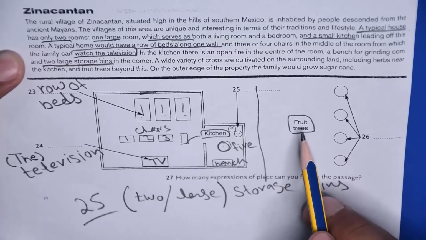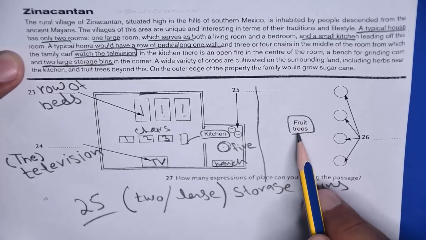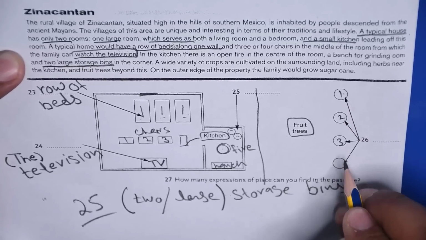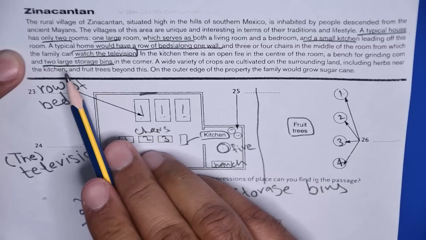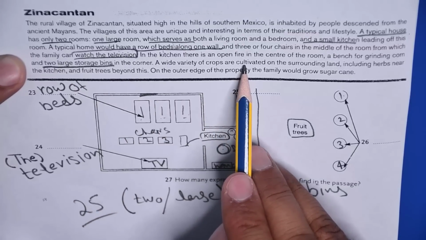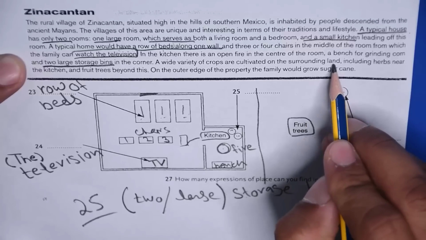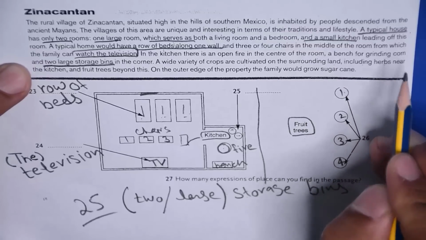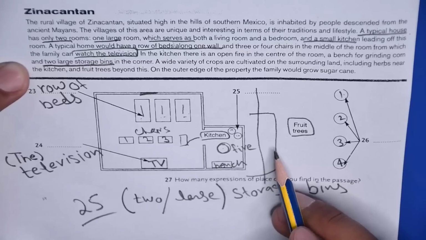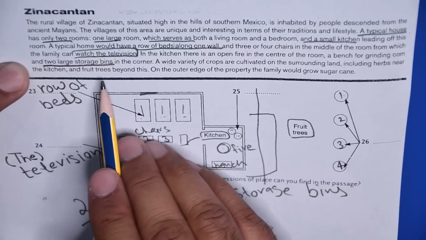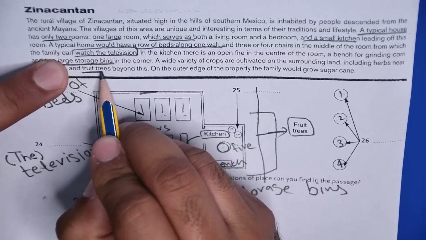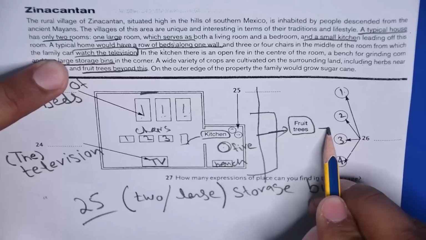Alright, then they say fruit trees. Now the next clue word is fruit trees, and outside that 1, 2, 3, 4. I'm enjoying, huh? Then they say 2 large storage bins in the corner. A wide variety of crops are cultivated on the surrounding land, including herbs near the kitchen. So there must be some herbs here which are not shown near the kitchen. And fruit trees beyond this, I told you. And fruit trees beyond this. Now we need to see beyond fruit trees.